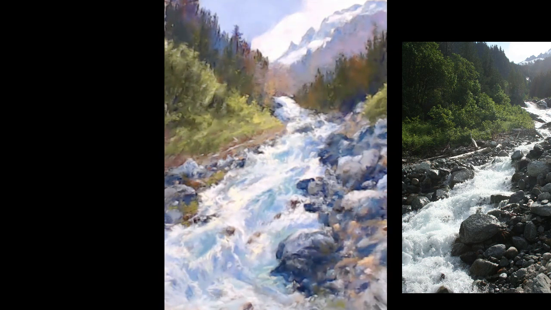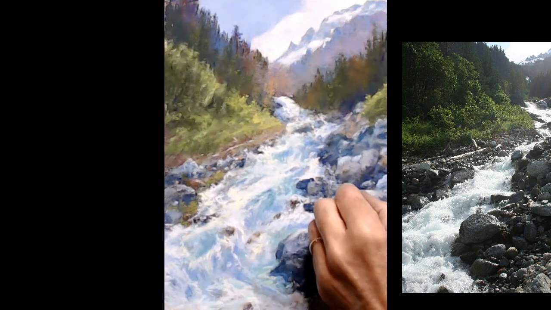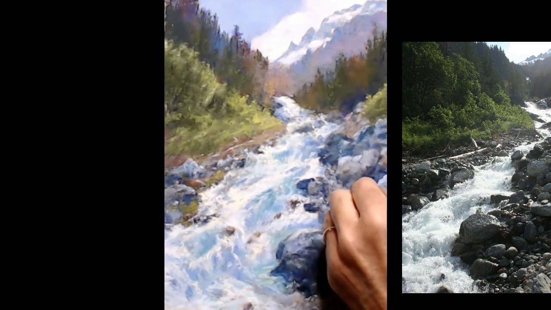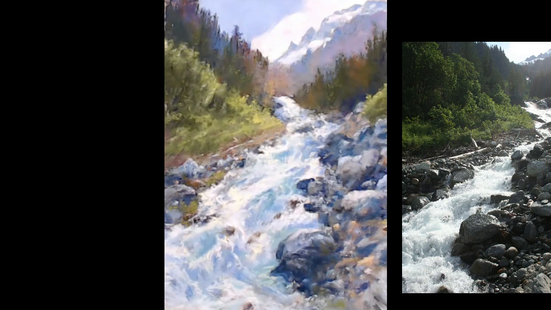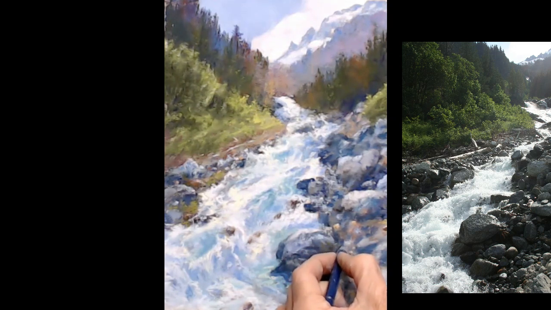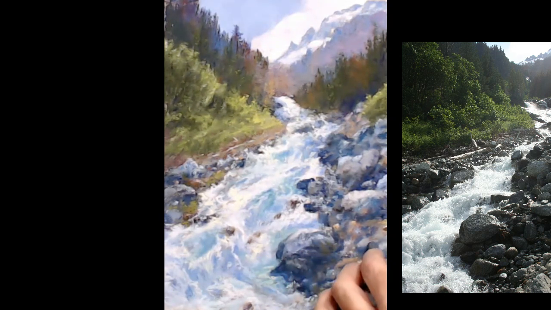And the one that I built or emphasized on the left, with a little bit of a lighter value, also takes your vision up to that point and across to the water. And you just keep on going. You keep looking at this painting and seeing where it takes you.